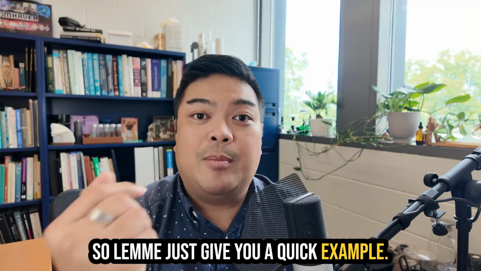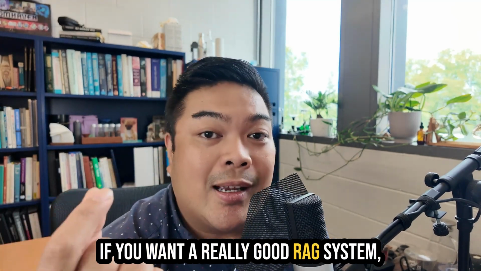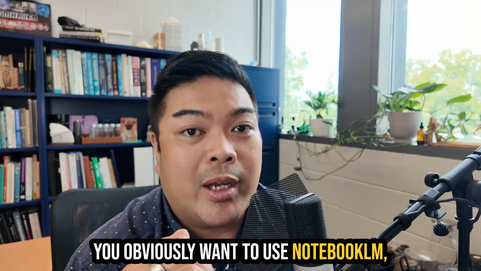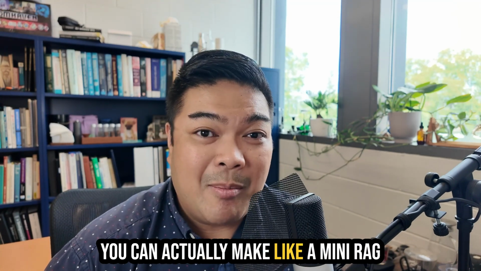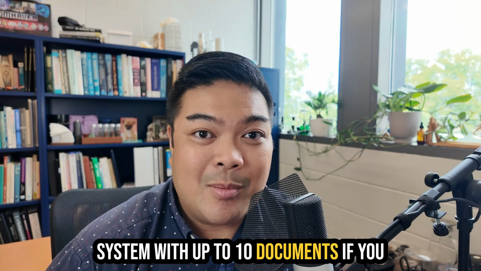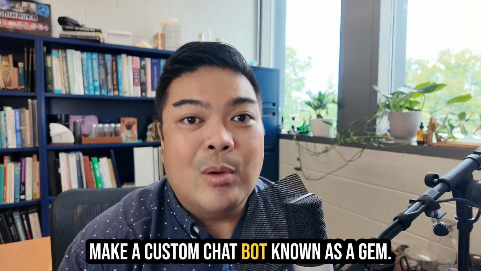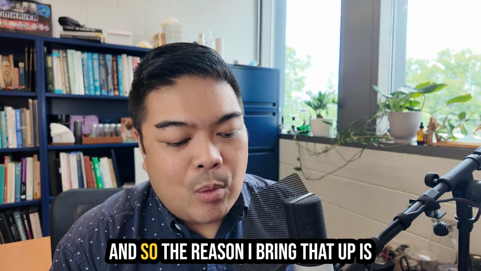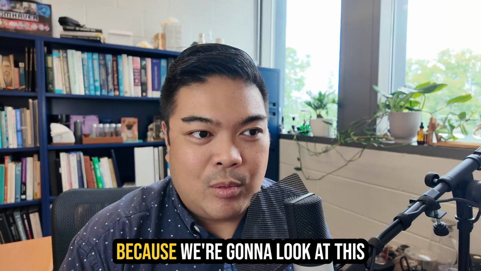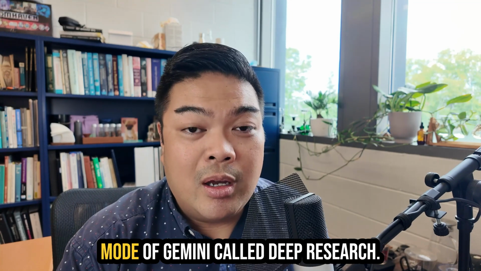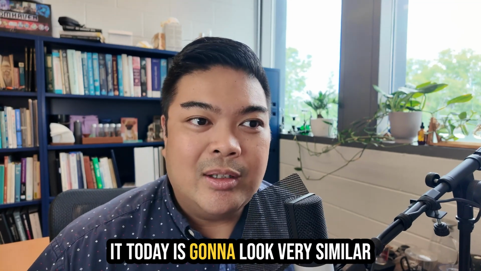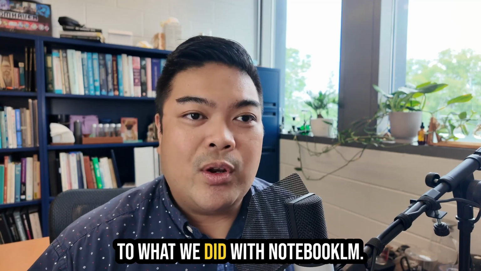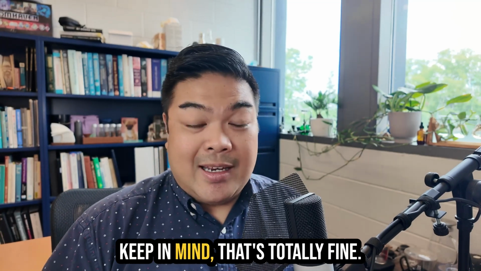So let me just give you a quick example. If you want a really good RAG system, you obviously want to use NotebookLM. But if you're making a custom chatbot, you can actually make a mini RAG system with up to 10 documents if you make a custom chatbot known as a gem. And the reason I bring that up is because we're going to look at this mode of Gemini called deep research. And the way that we're going to use it today is going to look very similar to what we did with NotebookLM. Keep in mind, that's totally fine.